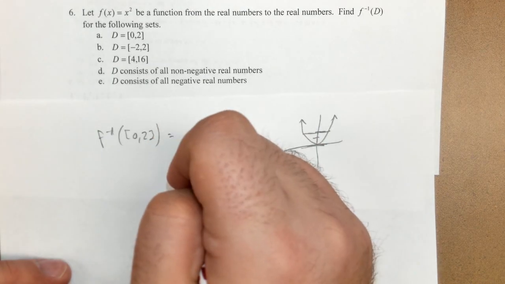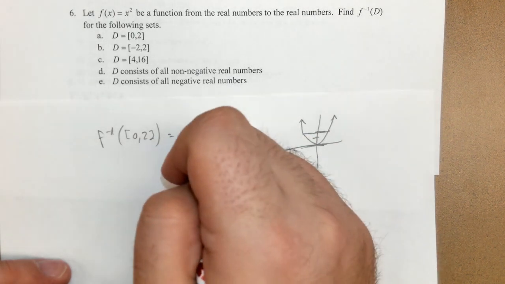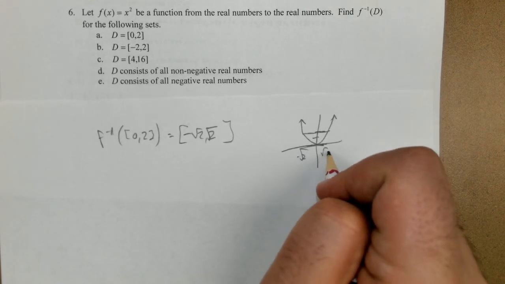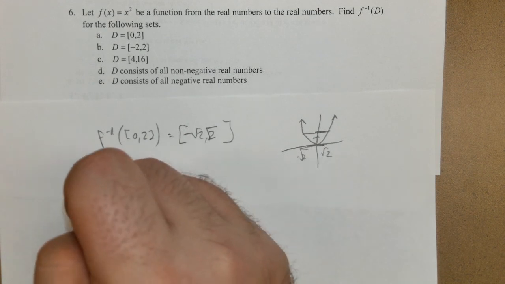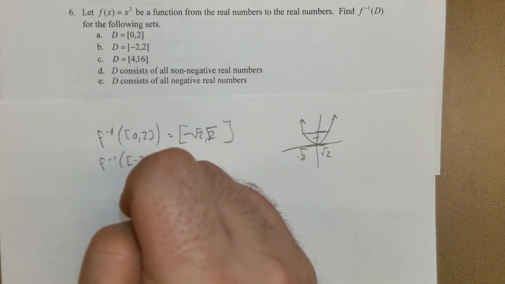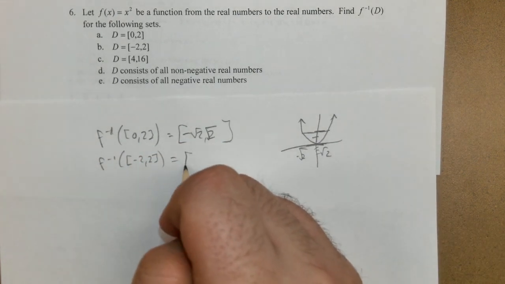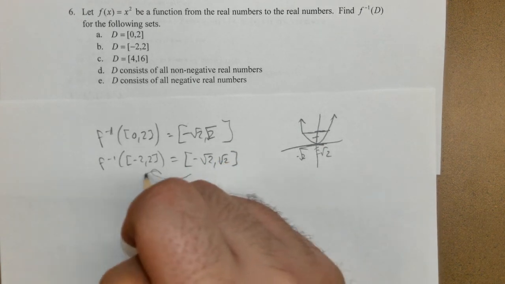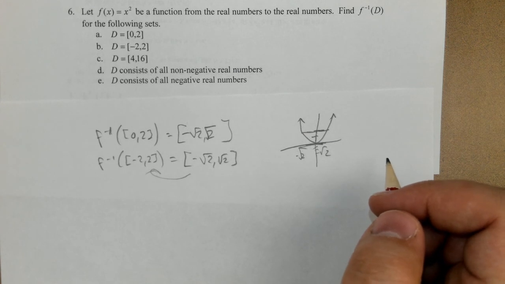would be negative root 2 to root 2. It's a bit more, right? It's both sides, closed, all the way from minus root 2 to root 2. Now what about minus 2 to 2? Well, now I'm also asking what went down here to the negatives. Nothing did, so I'm not going to add anything here. These are the numbers that go to any of those y values, right? Nothing else got added, so I don't make this pullback any bigger.